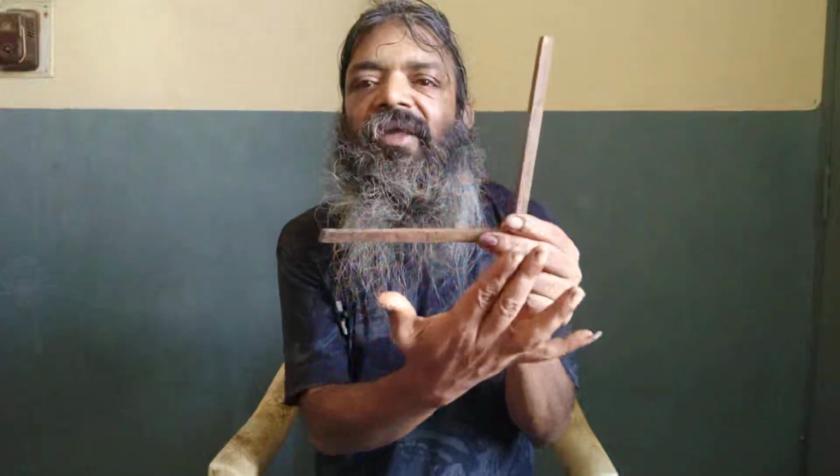Like how I can mix is, consider this is the x-axis and y-axis, and this is the origin.